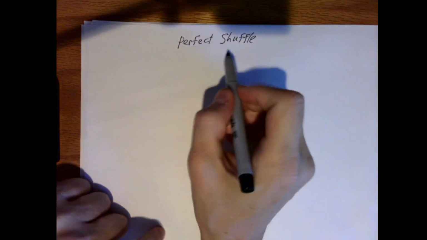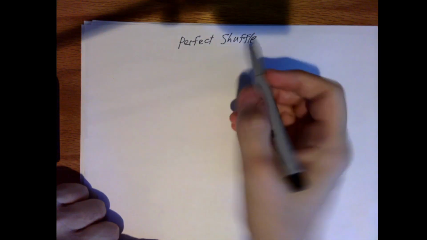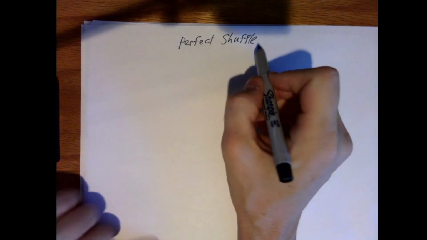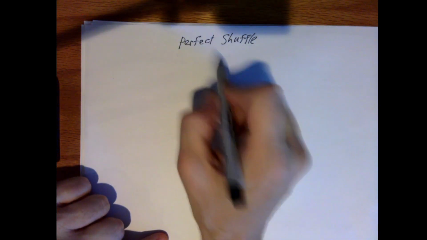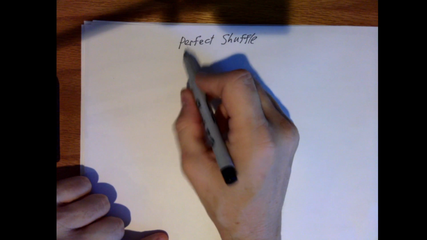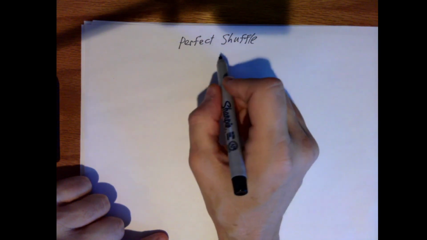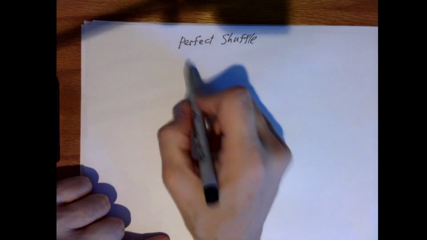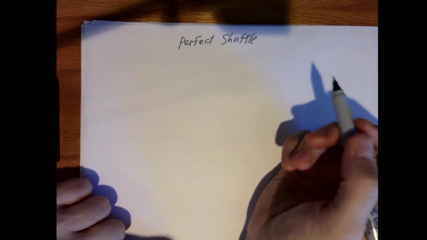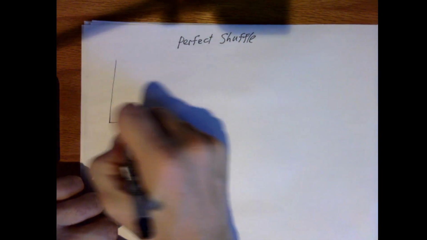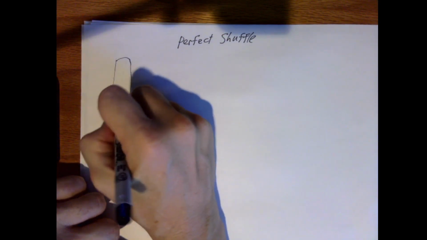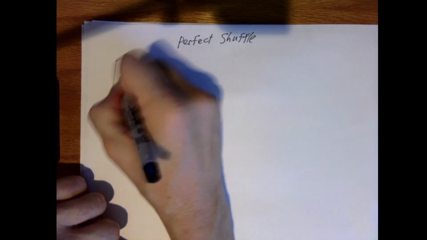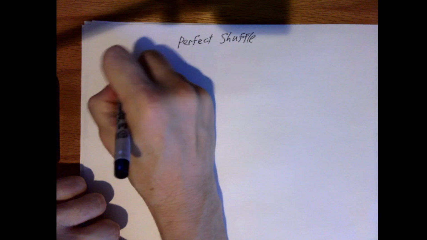And then he performed 8 perfect shuffles. It turns out that when you perform 8 perfect shuffles on a 52 card deck, instead of completely randomizing the deck of cards, which is what the audience thinks is happening, in reality, it puts the deck of cards back in the original order. So if this is my deck of cards, and we'll start counting from the bottom. So at the bottom is card 1, card 2, card 3, all the way up to 51, 52.